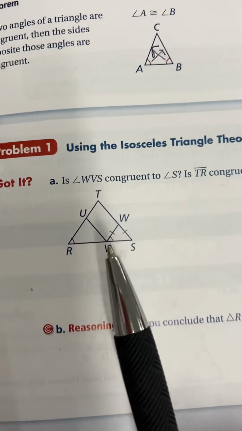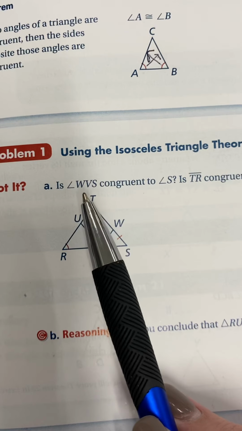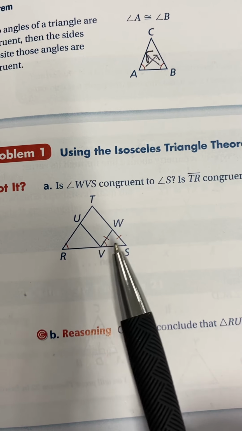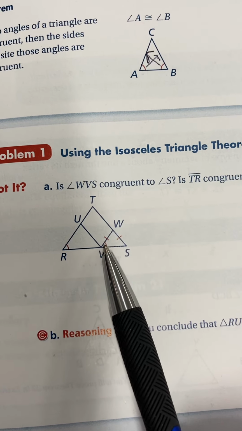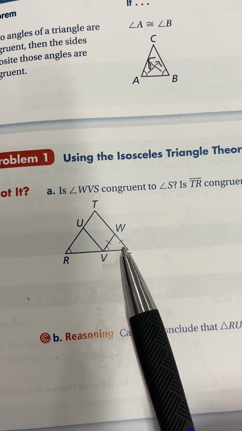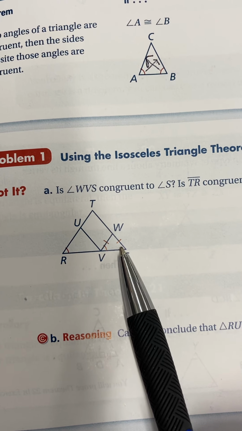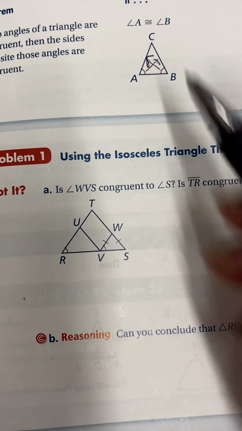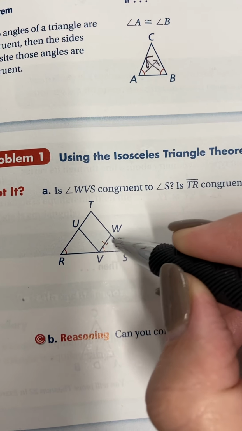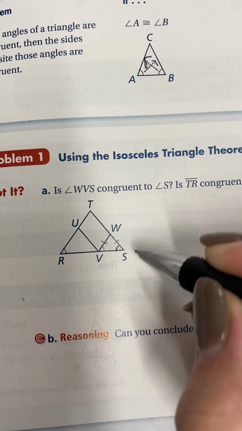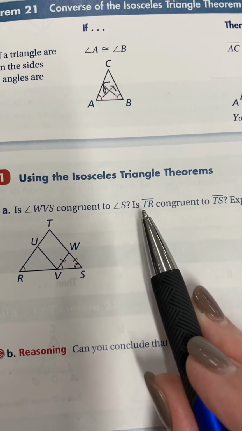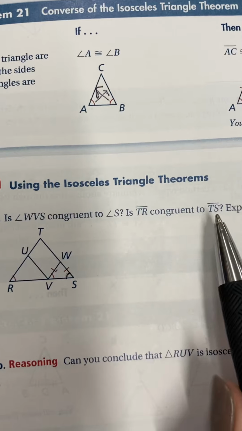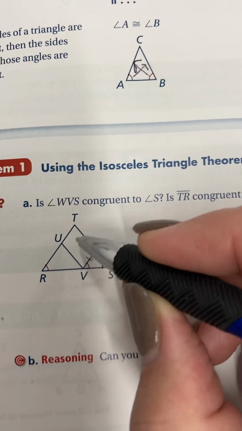All right, so let's go through an example on here. They are telling us here that angle WVS, so WVS right here, is congruent to angle W. I guess it's asking you, is this angle congruent to this angle? You would say yes, because I see a little baby isosceles triangle right here, which means these two angles have to be congruent. Is segment TR congruent to segment TS?